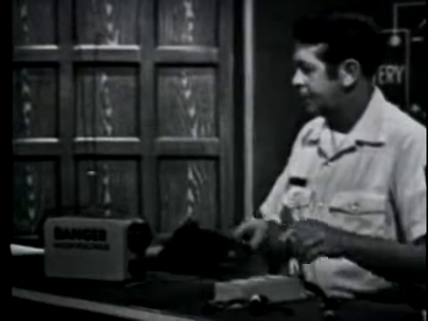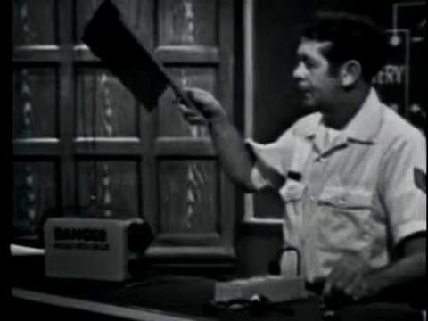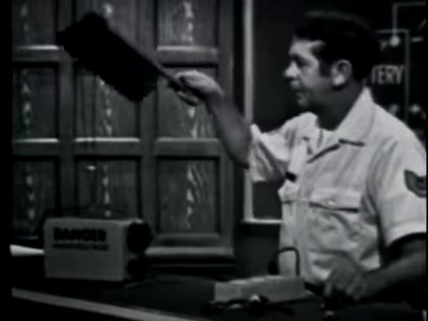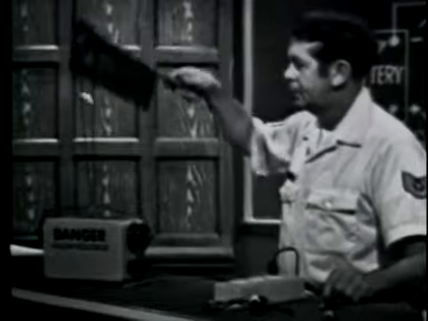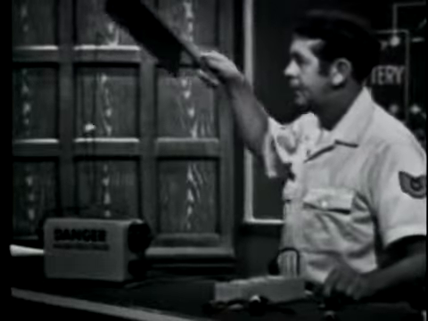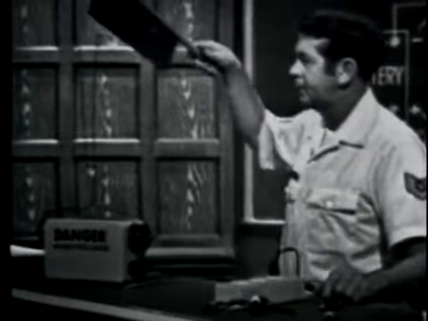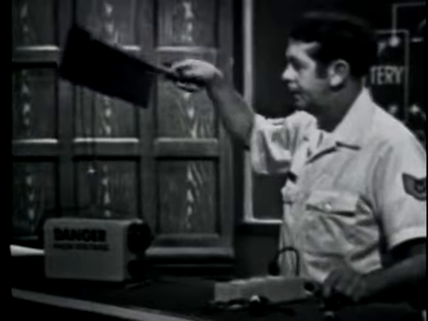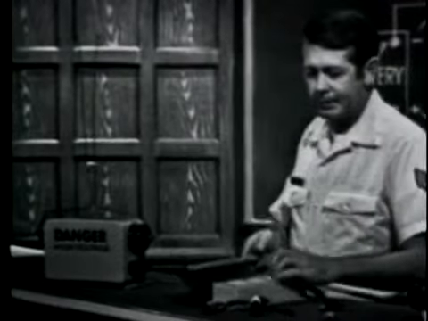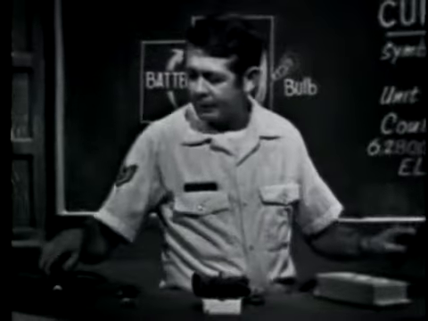Get the arc going real good. And I'll pass the paper through the arc. Do it several times. Now, I'm moving the paper very fast because if I don't, the arc would burn it up. Okay, that should be enough. Now, I'm going to use a light behind the paper, and we'll see what happens.